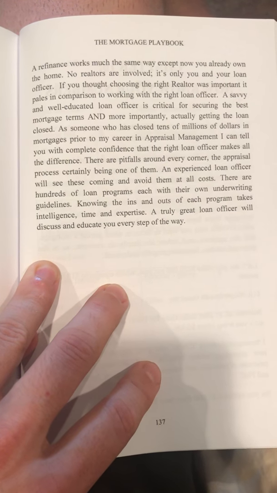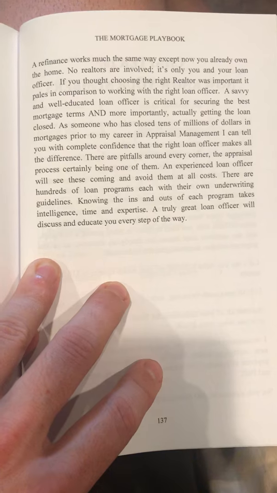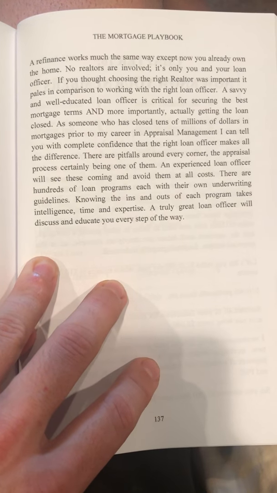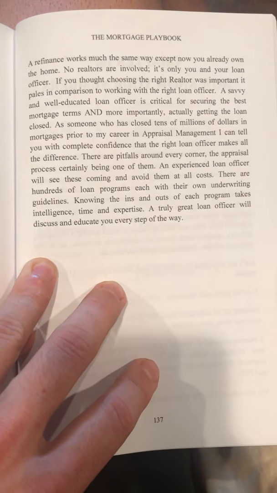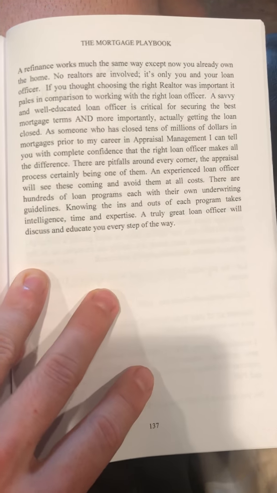There are hundreds of loan programs, each with their own underwriting guidelines. Knowing the ins and outs of each program takes intelligence, time, and expertise. A truly great loan officer will discuss and educate you every step of the way.